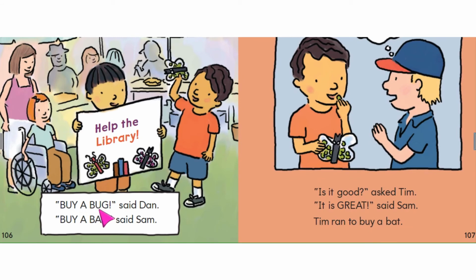Buy a bug, said Dan. Buy a bat, said Sam. Is it good? asked Tim. It is great, said Sam. Tim ran to buy a bat.